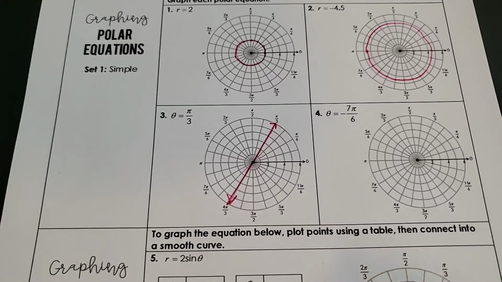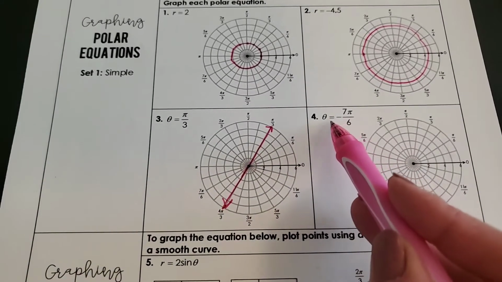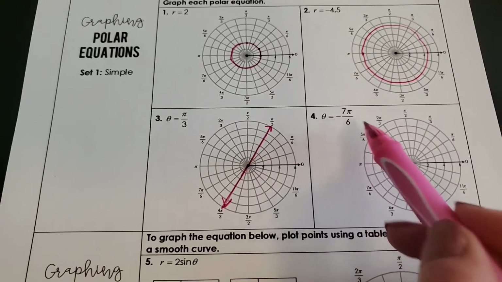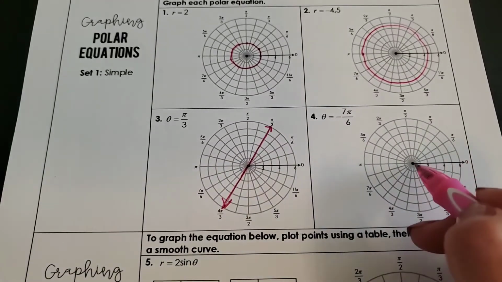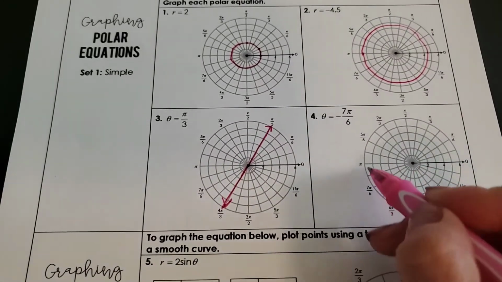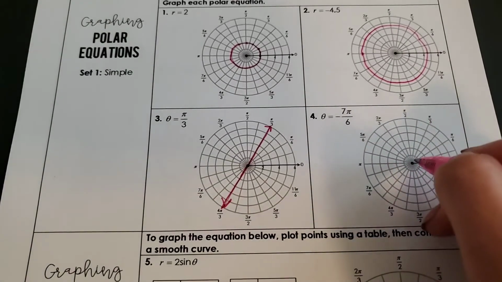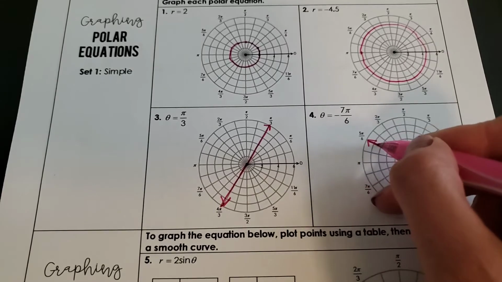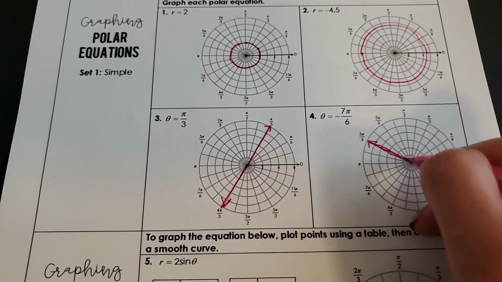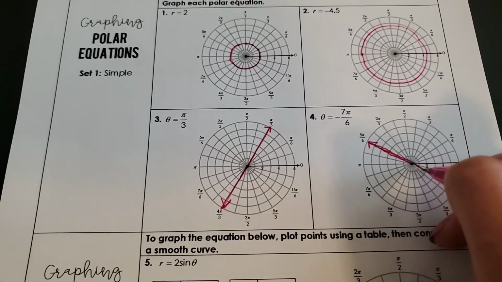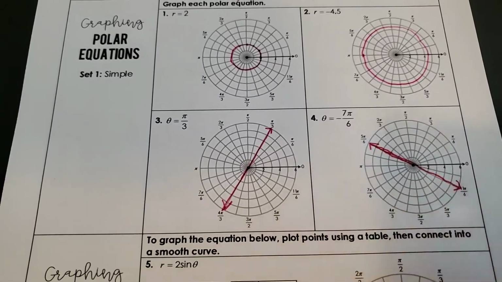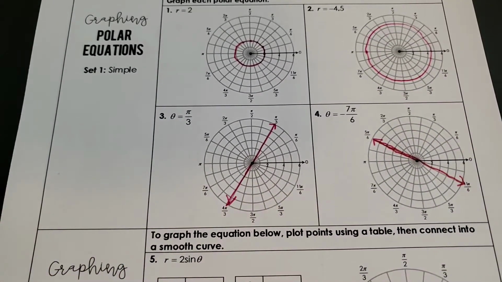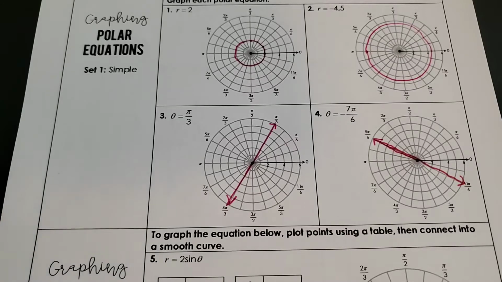Same thing, number 4: theta equals negative 7 pi over 6. That happens to be coterminal with 5 pi over 6. And r could be anything. Whoops, I'm not drawing that very straight. So it would be that line right there. I should have brought a straight edge out. Hope yours looks better than mine. Theta equals a constant, we have a line.